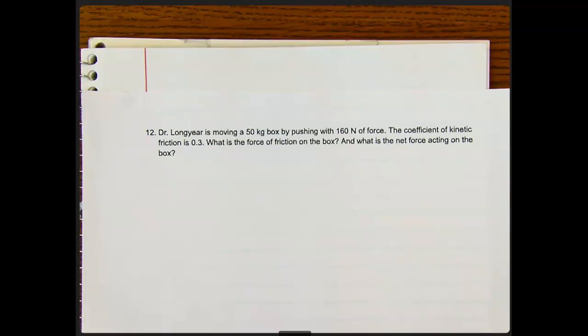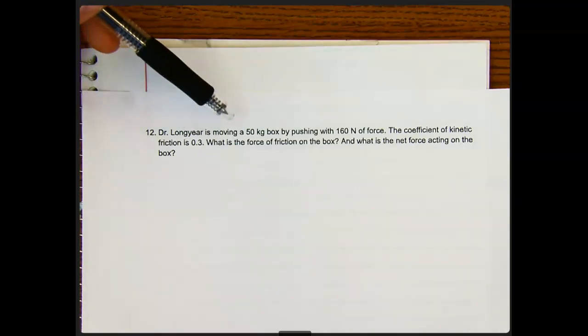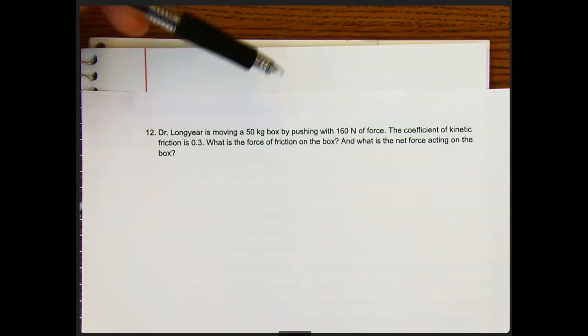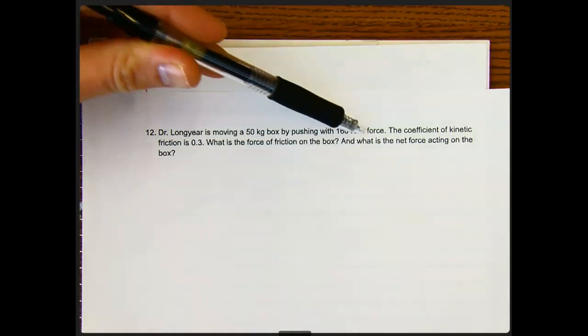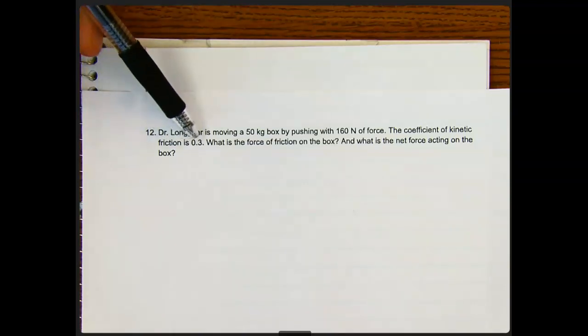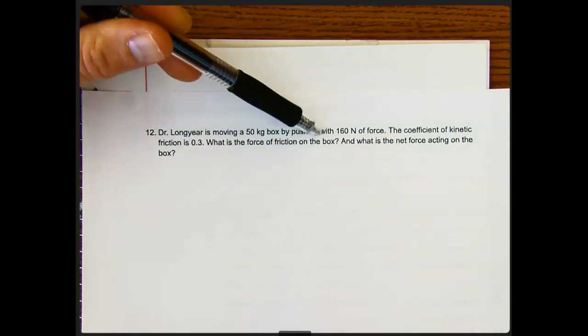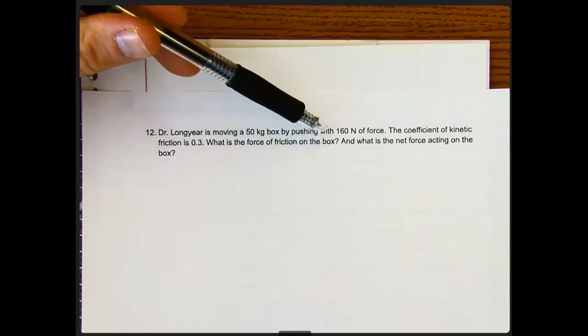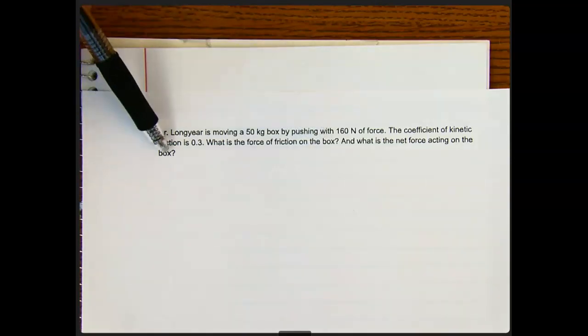Hi everyone. So the goal of this video is to show you a practice problem related to the force of friction. I have a problem here where Dr. Longyear is moving a 50-kilogram box by pushing with 160 newtons of force. The coefficient of friction is 0.3. What is the force of friction on the box and what is the net force acting on the box?